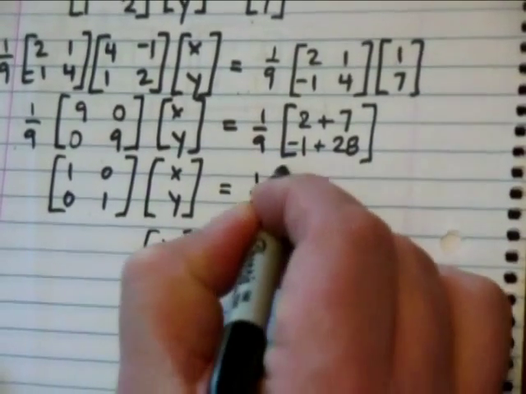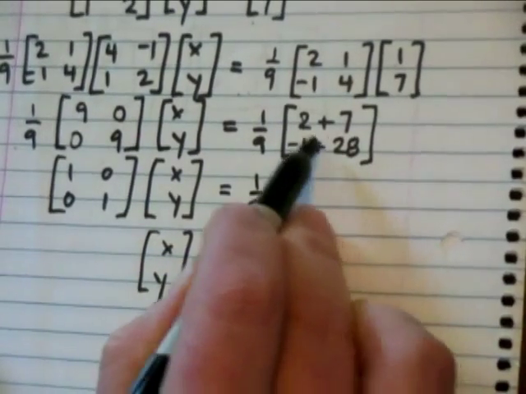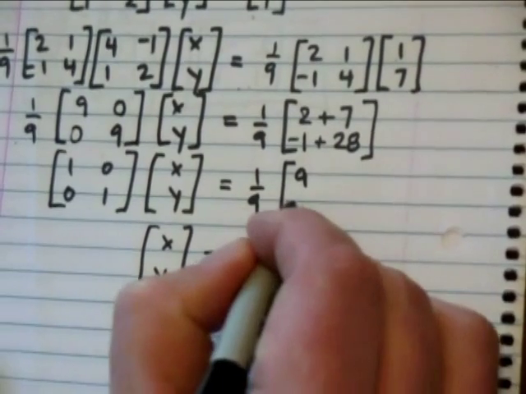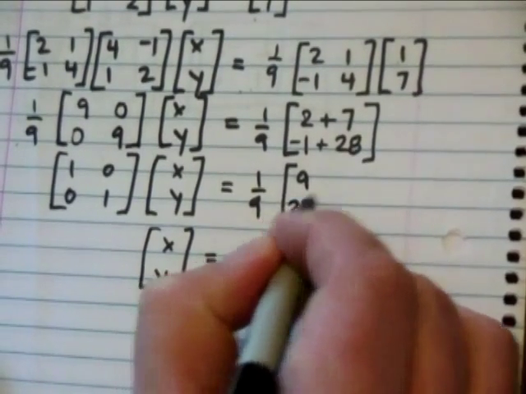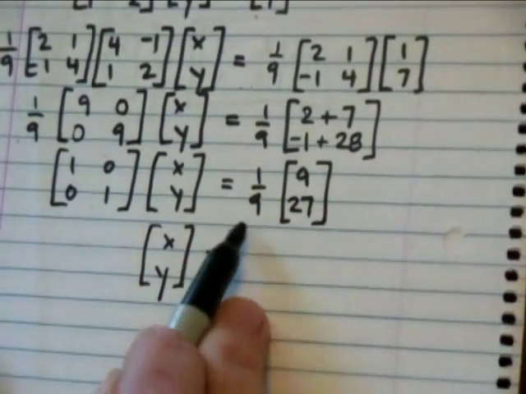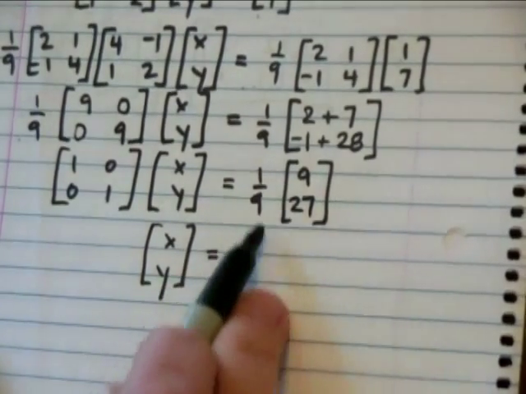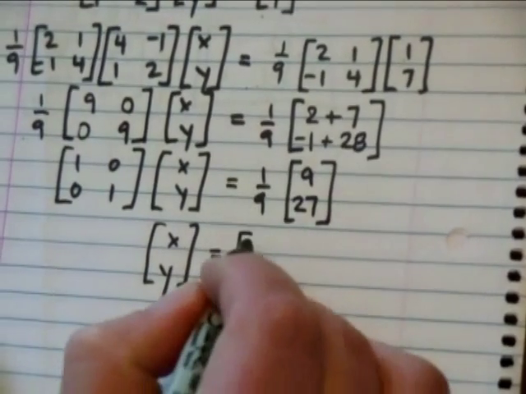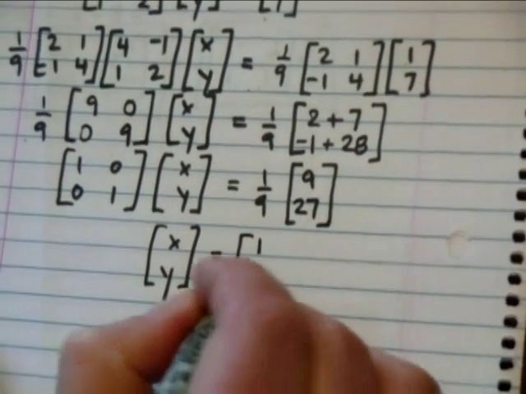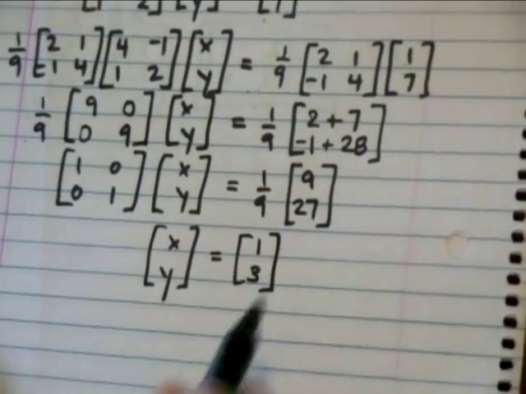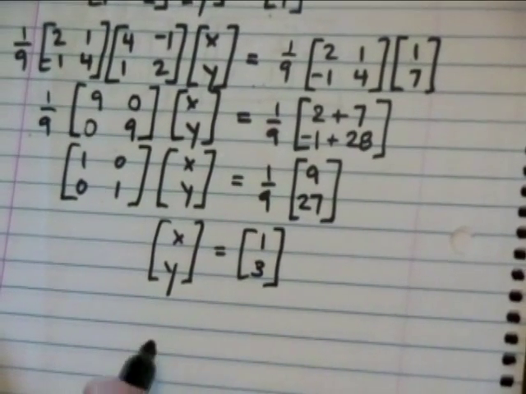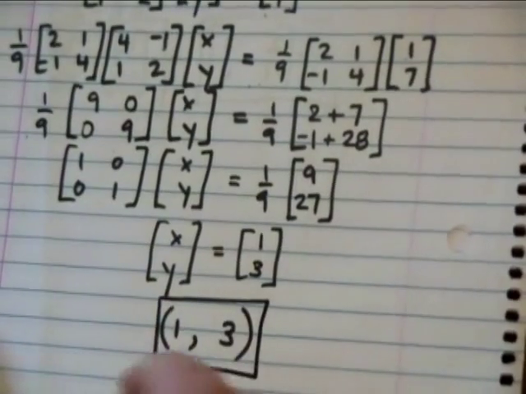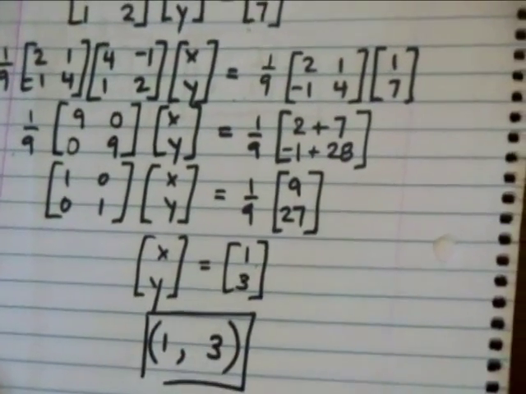Now simplify inside of that matrix by adding. So 2 plus 7 is 9. Negative 1 plus 28 is 27. And then this is a scalar, so multiply each entry by 1/9. Well, 1/9 times 9 is 1, and 1/9 times 27 is 3. So we see then that our solution is the ordered pair 1, 3. X is equal to 1, y is equal to 3.